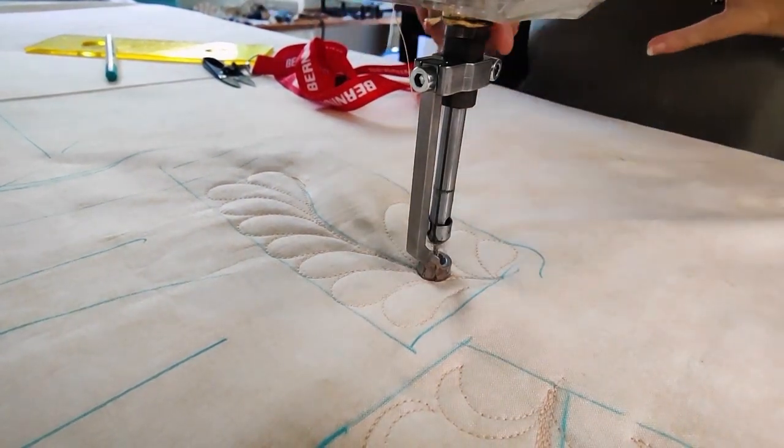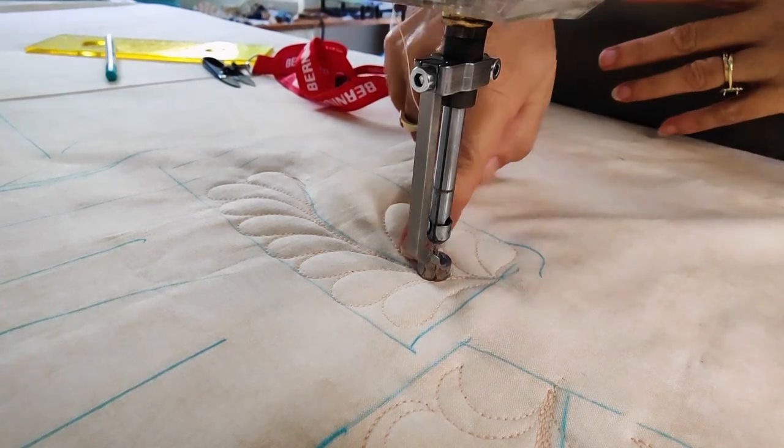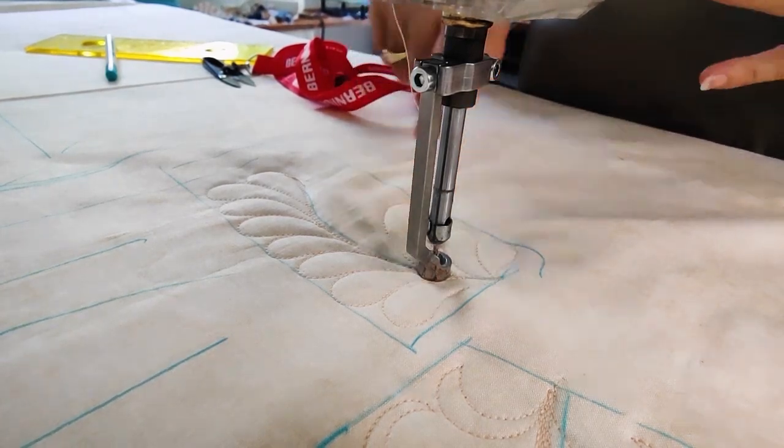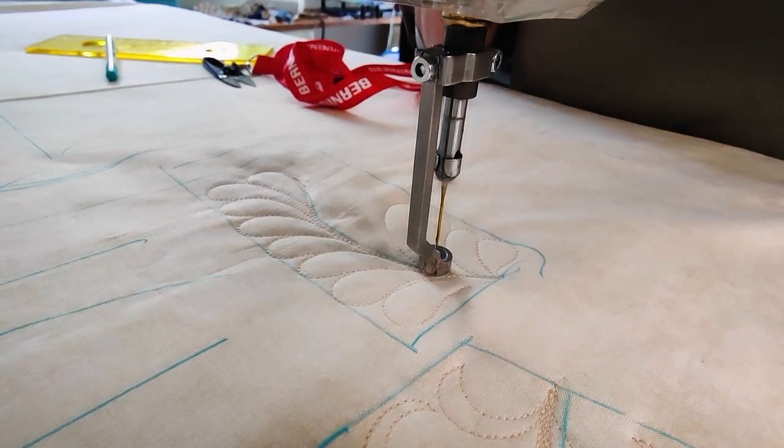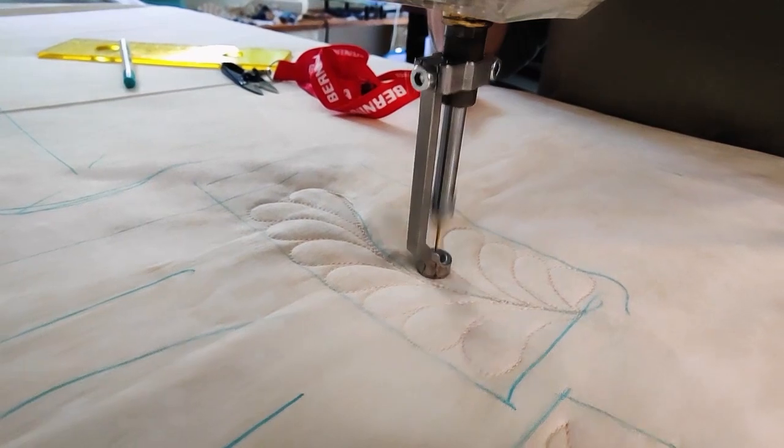Now it's really interesting. If you get to this point and you think, if I travel back round I'm going to end up with a space in here, one of the fun ways of filling it is to do this.